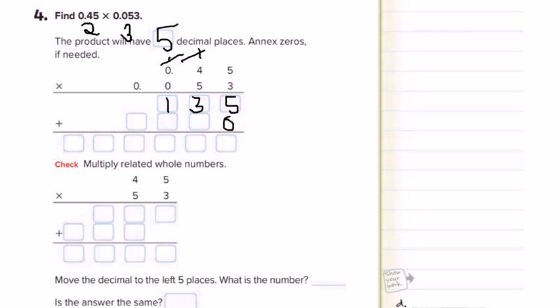Cross out my regroupings. 5 times 5 is 25, put down my 5, regroup my 2. 5 times 4 is 20, plus 2 is 22, regroup my 2. 5 times 0 is 0, plus 2 is 2. And then I don't have to continue with these rows because they'll just be rows of 0. So I can leave it as is and then just begin to add.